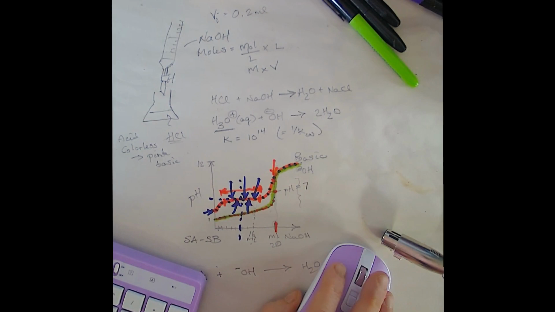If you read the worksheet that there is, the basic idea is that once you've got that plot and you've got those data, we're going to take some points, randomly here, here, here in this region called the buffer region, and do a bunch of calculations to extract the Ka out of these data.